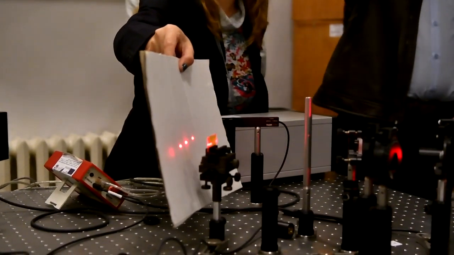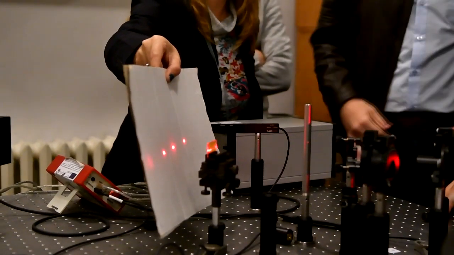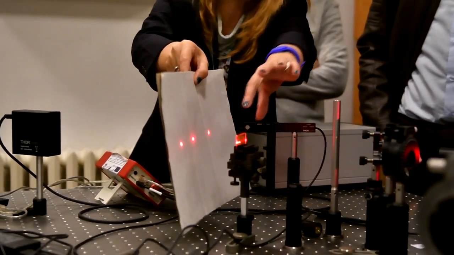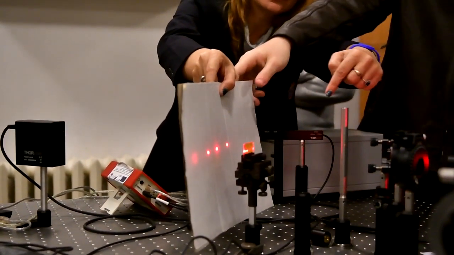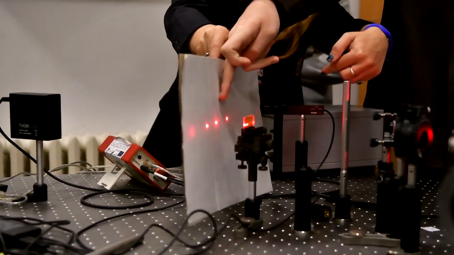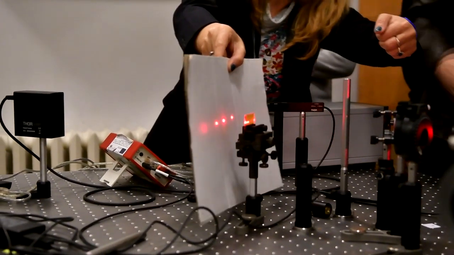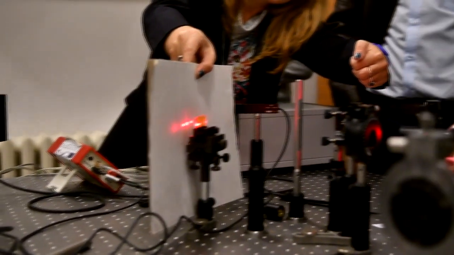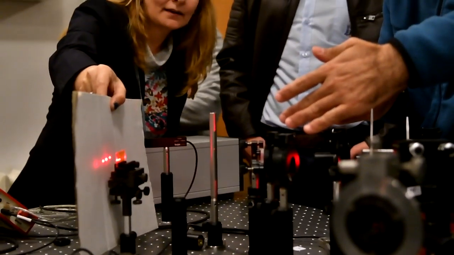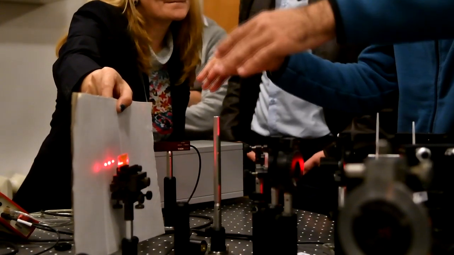It's like the curve with the maximum in the middle. So here is the maximum, and you can see weaker and stronger orders, plus and minus. It depends on the angle of these two beams. How many orders we will have?